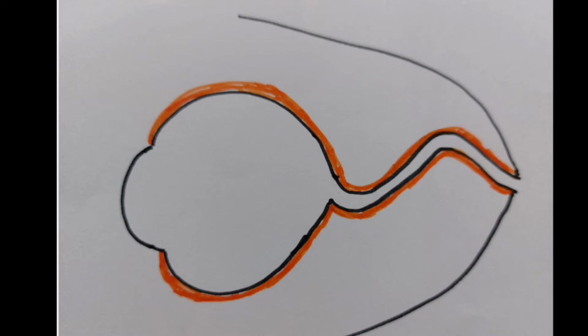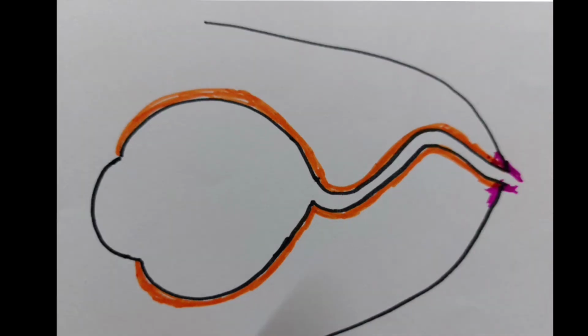If you come to the posterior part of the Tenon's capsule, that is this part, it is in contact with the orbital fat. Then if you consider the Tenon's capsule which is lining the optic nerve, that is in the anterior part as well as in the posterior part. So here, if you see posteriorly, the Tenon's capsule is merging with the dural sheath of the optic canal.